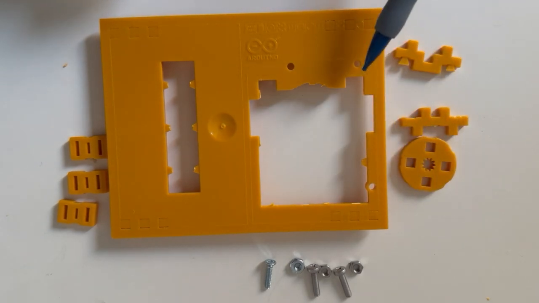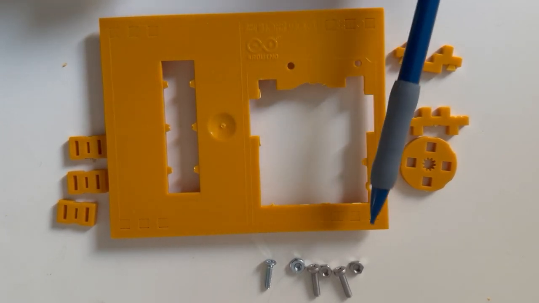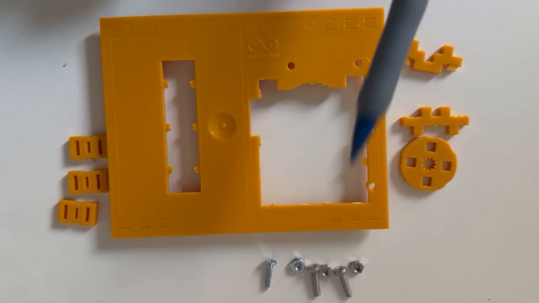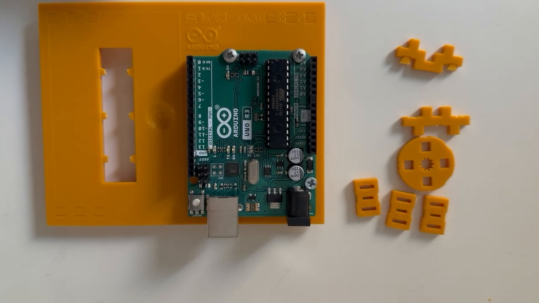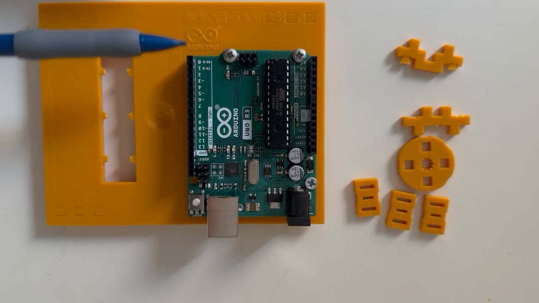And always notice that these little notches back here represent the back of the board, so the USB and power components are going to be up here. Okay, so now I have the Arduino board on the little stand. You can see where the actual USB and the power cable are up front, right? So that's just in front of the Arduino symbol.